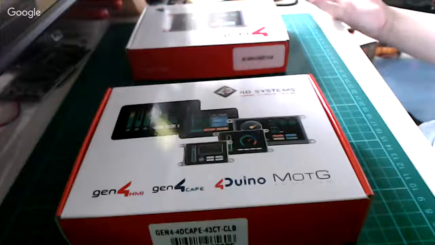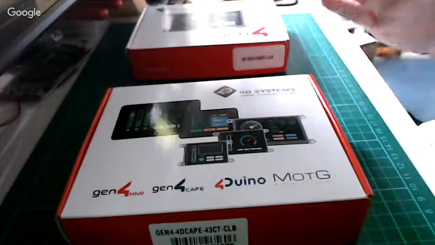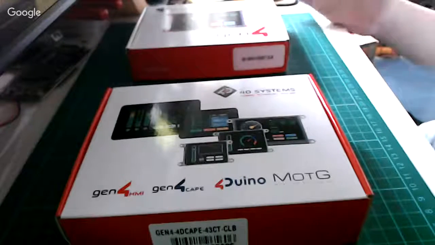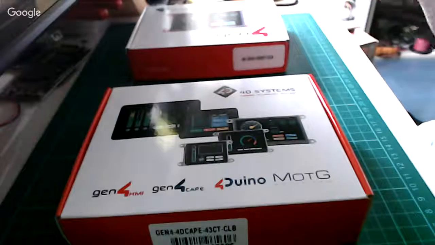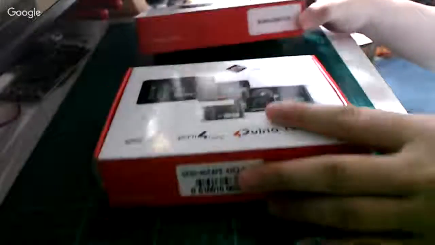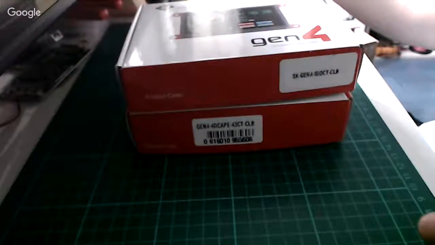So for 4D Systems, they do come in a couple of ranges of display products. I'm just going to give a very quick rundown. They have the Gen4 displays. They have the 4D Cape displays as well. So you'll be able to see that there are these two over here.